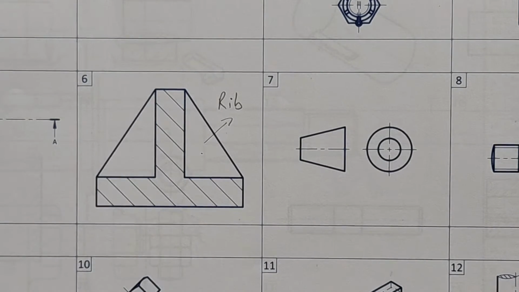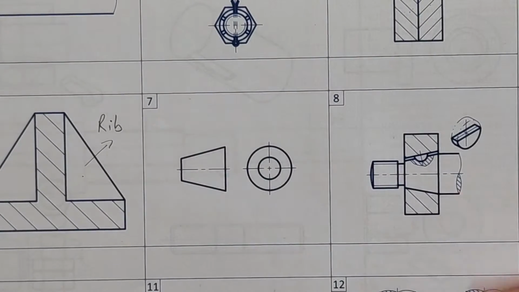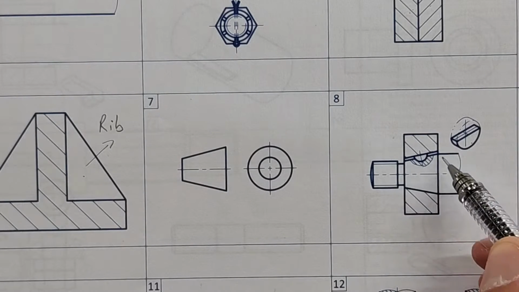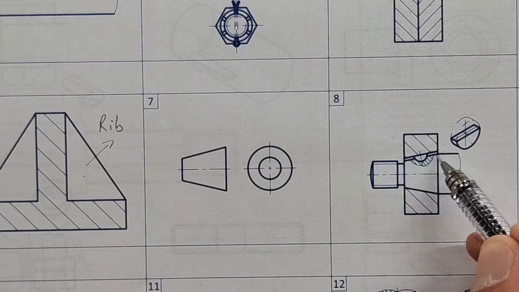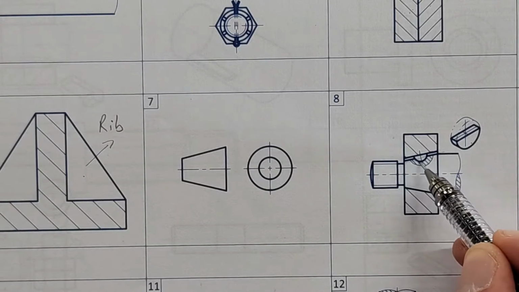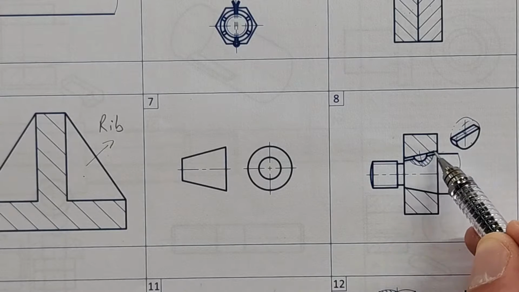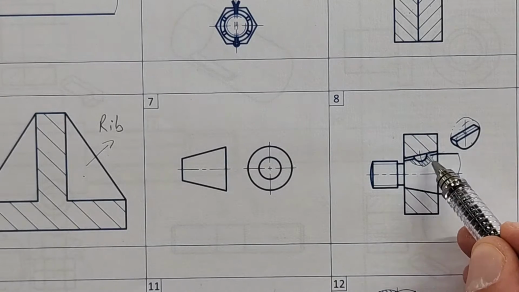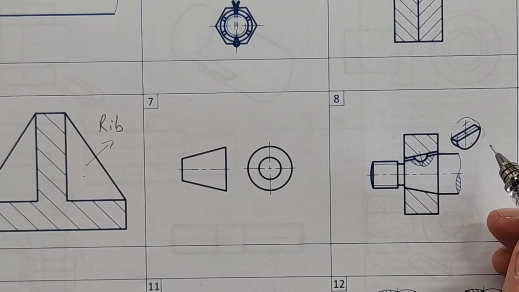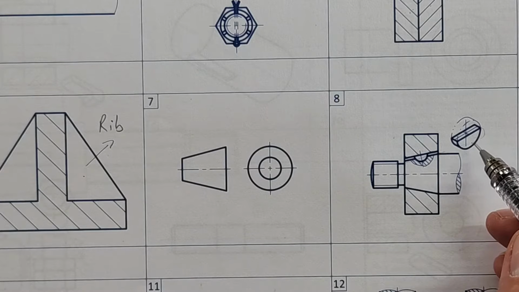Then we have a Woodruff key. Woodruff key. So again, keyway in both. We've got on this angled side here, the taper part of the shaft, there's a keyway. We've got another keyway, let's say on the pulley, and that key there is a Woodruff key. In Afrikaans, Woodruff. W-O-O-D-R-U-F-F. Woodruff. English and Afrikaans spell it the same.